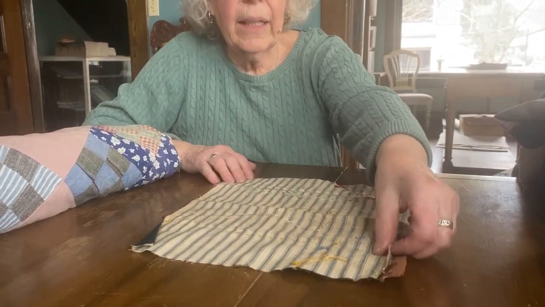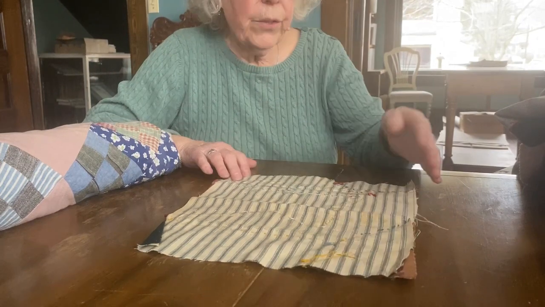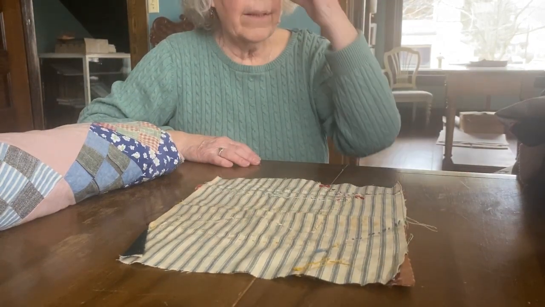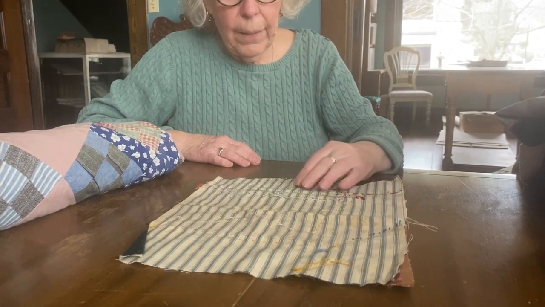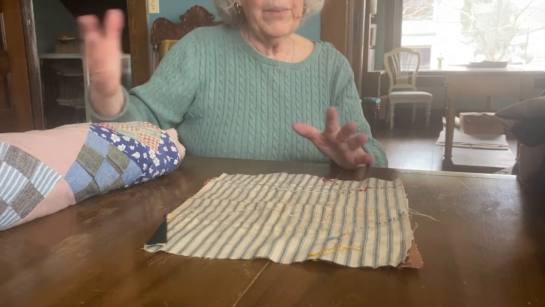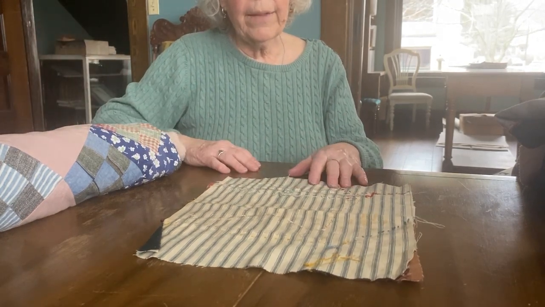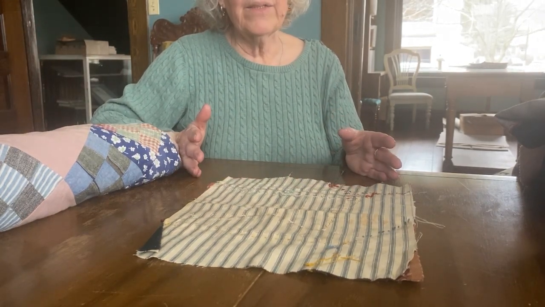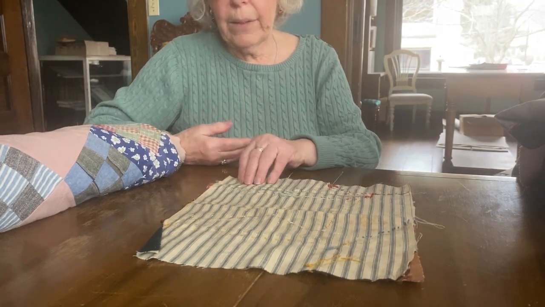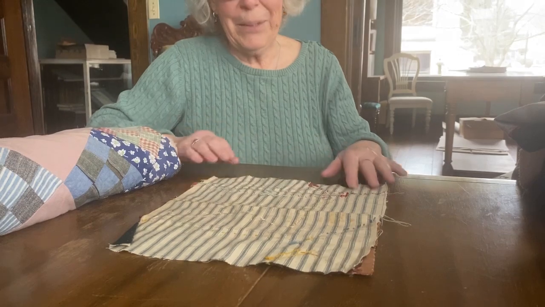Frequently, this is striped ticking. It's also known as mattress ticking. That's frequently what was the cover of mattresses or pillows. If you had a mattress or pillows or any type of covering like that, it wore out in places, you would save everything and use it for something else. That was part of the whole idea of quilting too, of quilts.